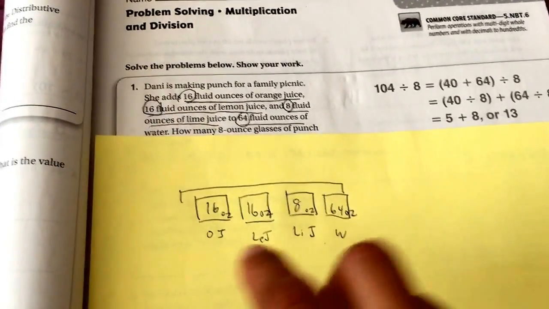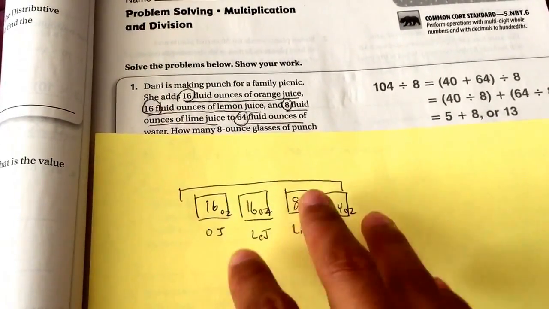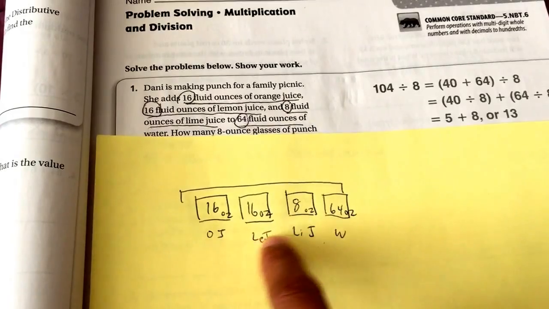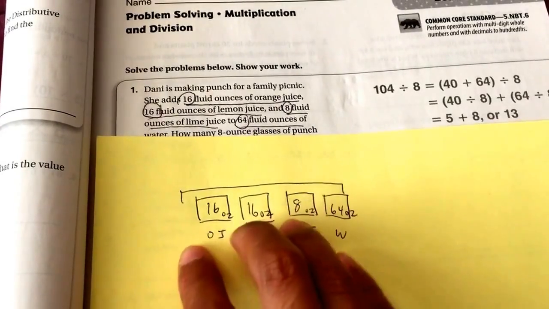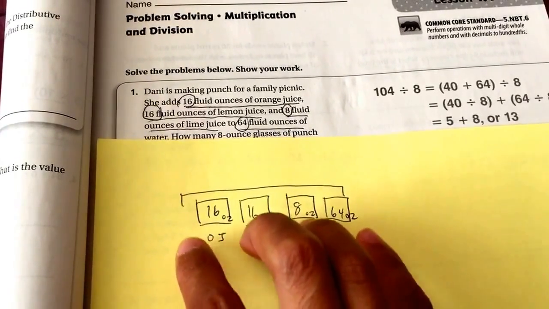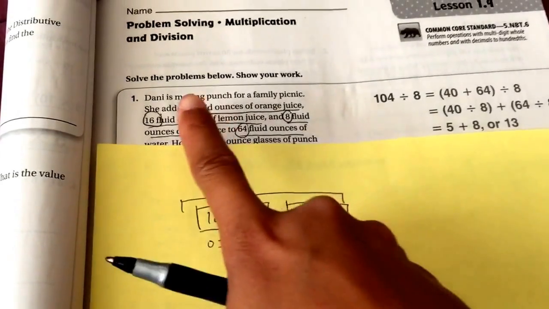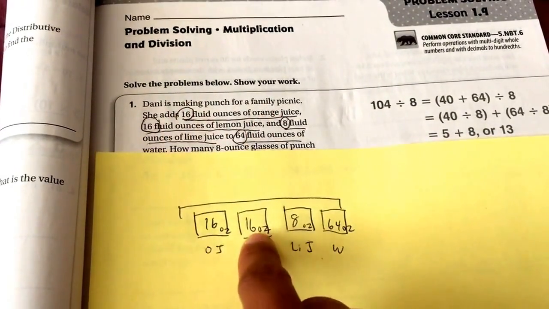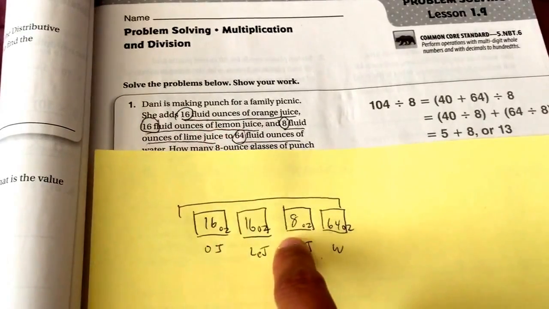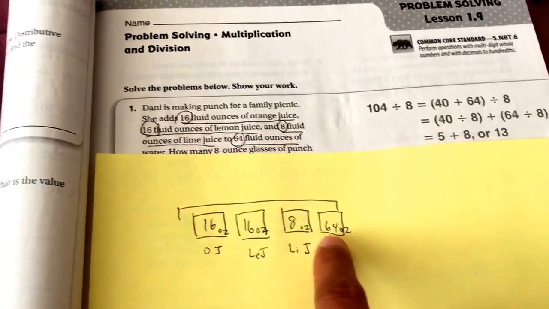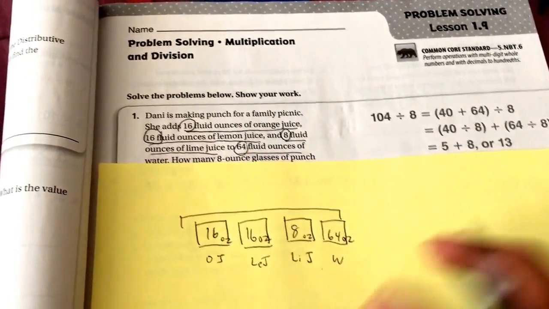So for my picture box, I'm thinking, all right, she's making this drink. And she's mixing orange juice, lemon juice, lime juice, and water. So those are 4 different types of drinks. So there's 4 different boxes. And I'm putting inside how much she did. 16 ounces of orange juice, 16 ounces of lemon juice, 8 ounces of lime juice, and 64 ounces of water.